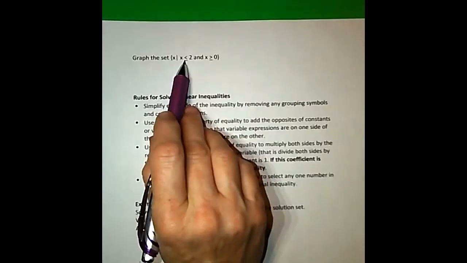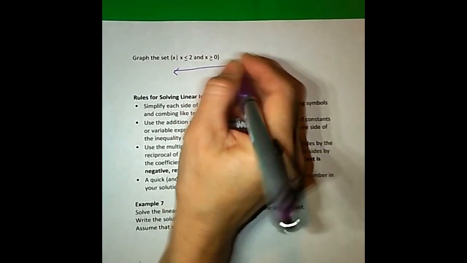Let's do this example here at the top, and I apologize. At the top we have a set builder of x where x is less than or equal to 2 and x is greater than or equal to 0. So what I'm going to do is draw 2 number lines.